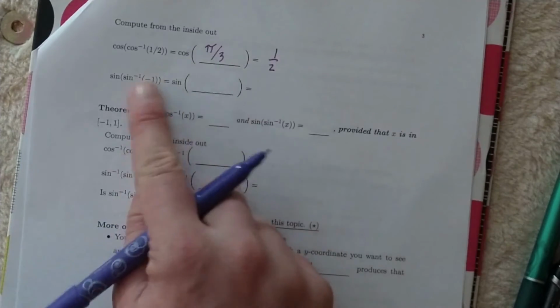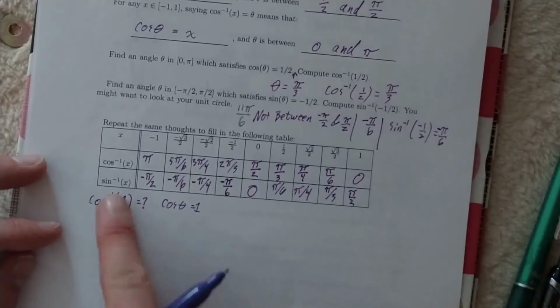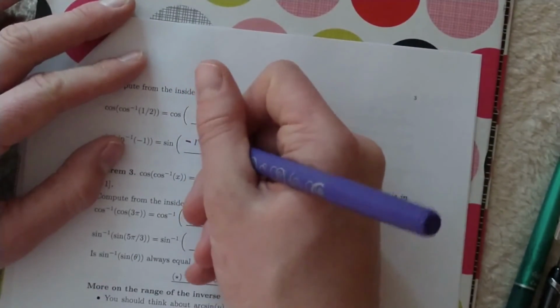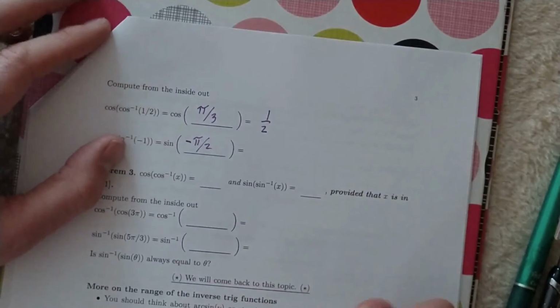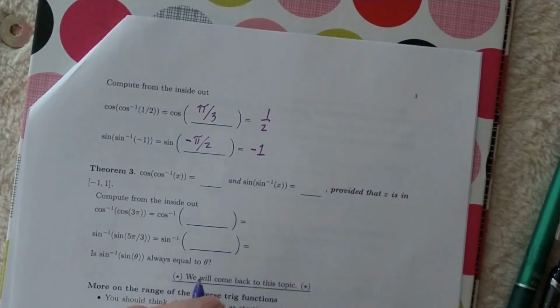Let's play again. The sine of the inverse sine of negative 1. I think I said that in the opposite order. So the inverse sine of negative 1 is negative pi over 2. So I have to compute the sine of negative pi over 2. So that's the sine of a negative right angle? Yeah, that's negative 1.